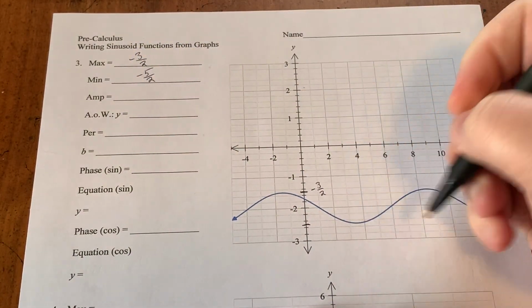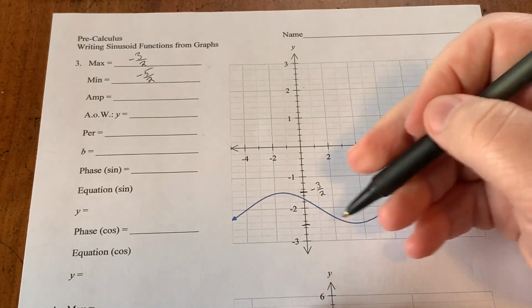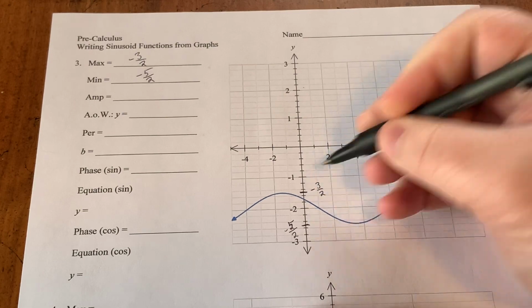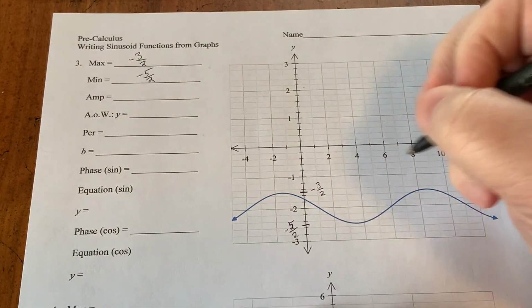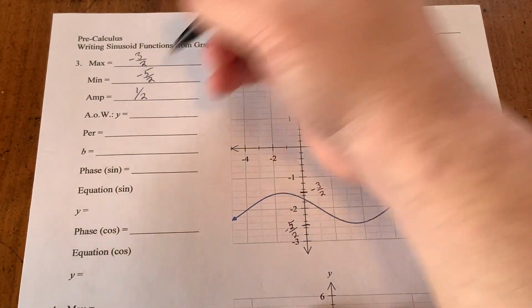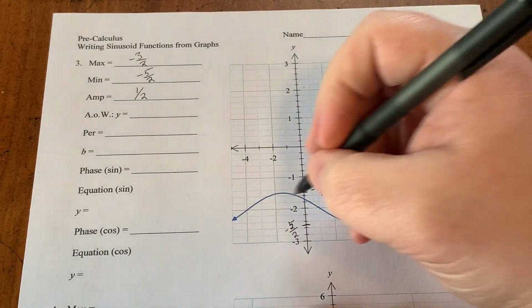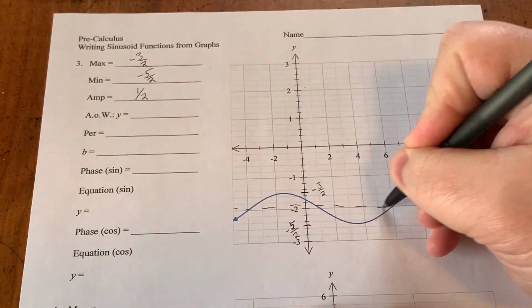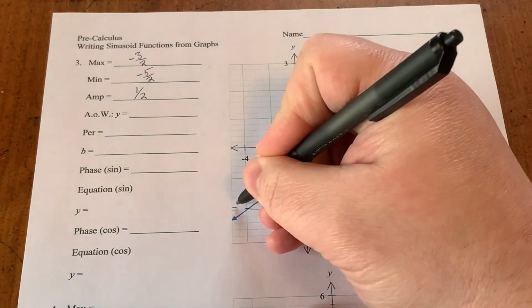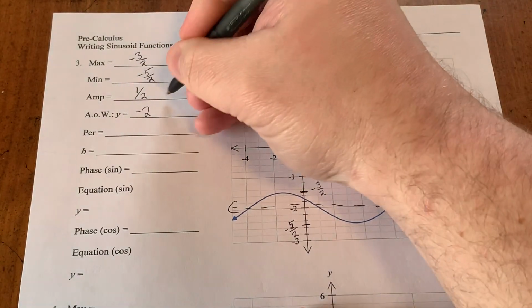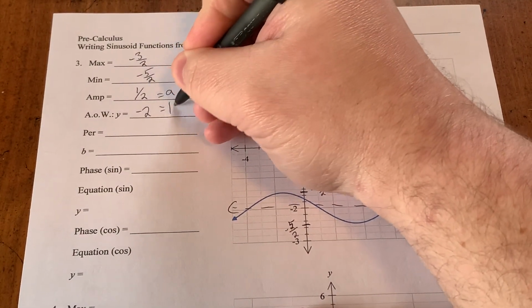So the total height of it is 1, between -3/2 and -5/2. So half the height is half of 1, 1/2. The axis of the wave is smack dab in between. I didn't draw it very well, but it's just at -2. So that's a, and that's k.